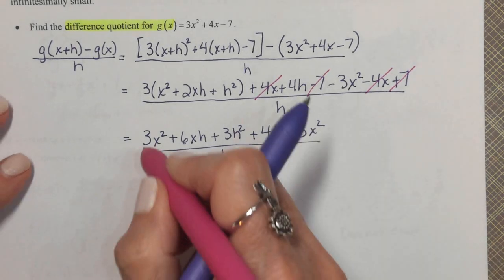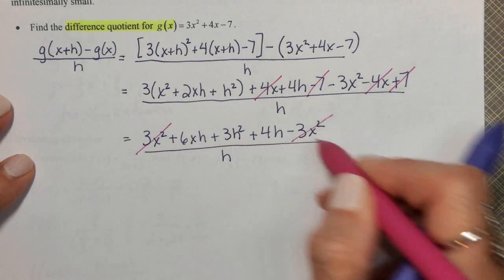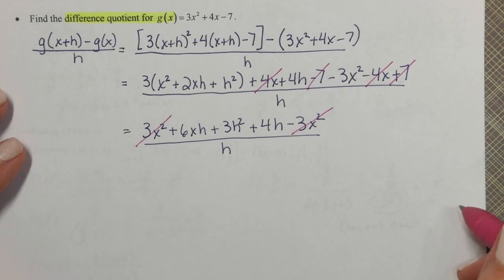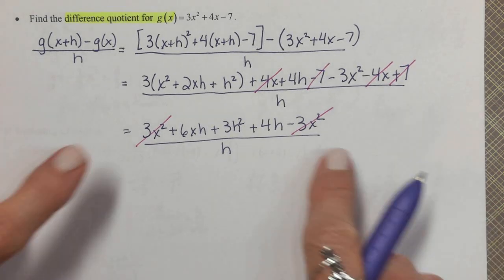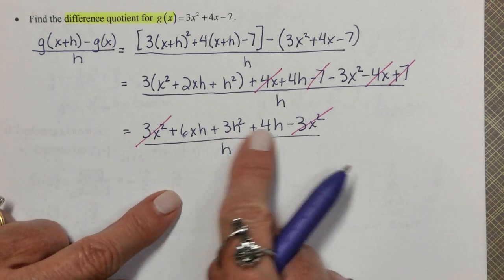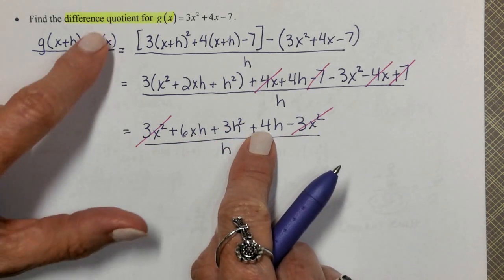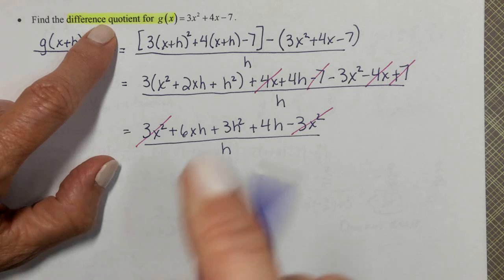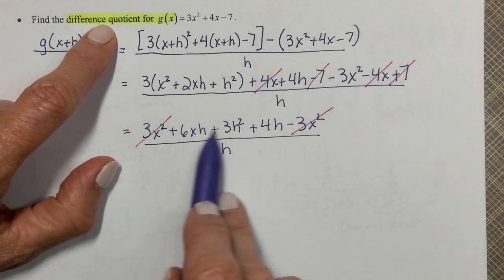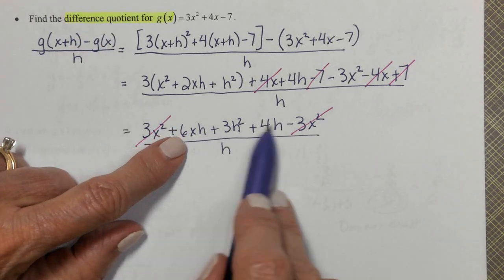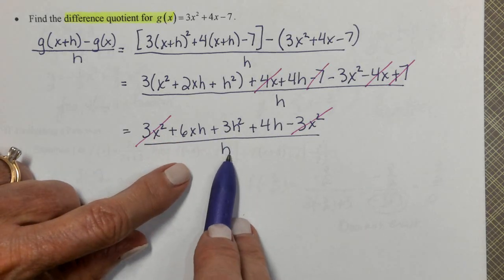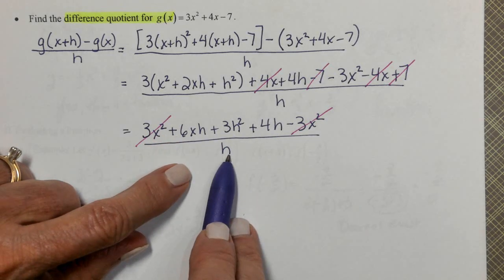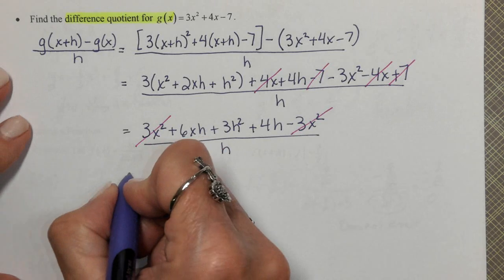And now I see that I have a positive 3x squared and a negative 3x squared. So those are gone, and everything else has an h in it. When you're finding a difference quotient, that's going to always happen. You're going to get terms with h's that you can factor out an h on and reduce with this h on the bottom. So that's what we're going to do.